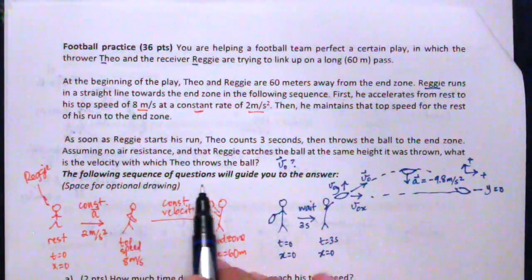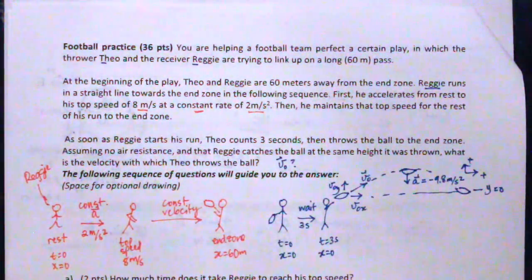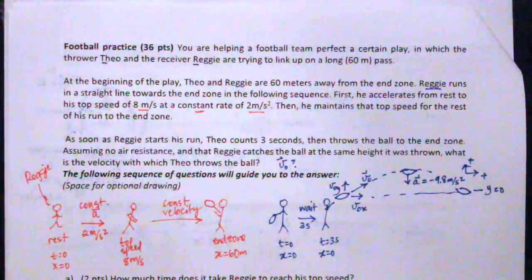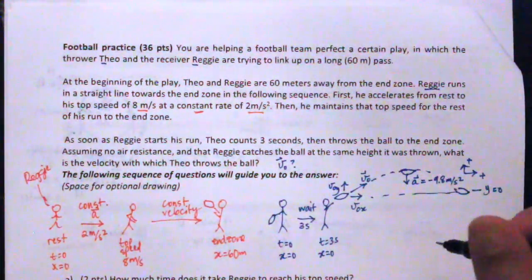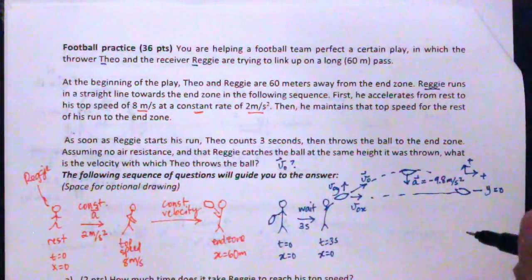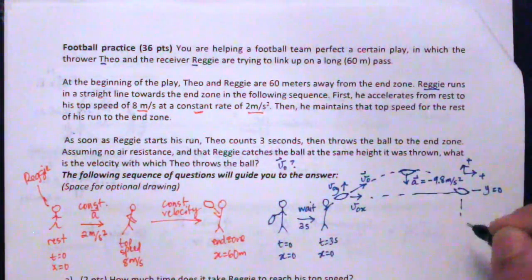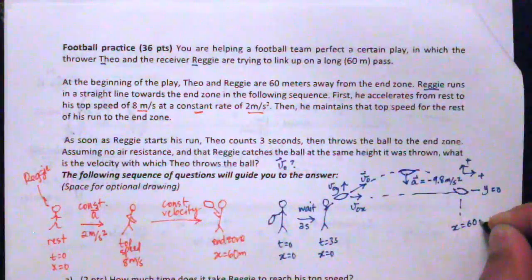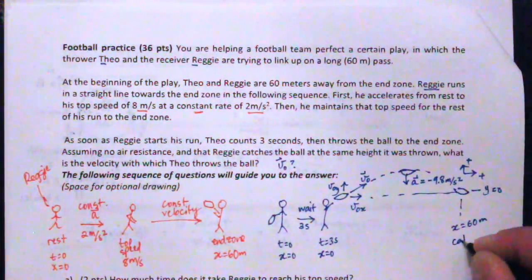Okay, the following sequence of questions will guide you to the answer. So let's answer one of these questions at a time.